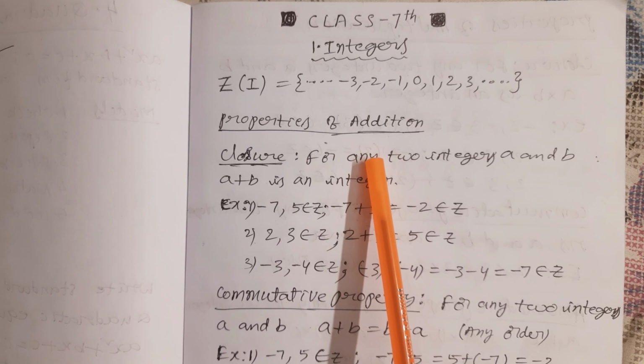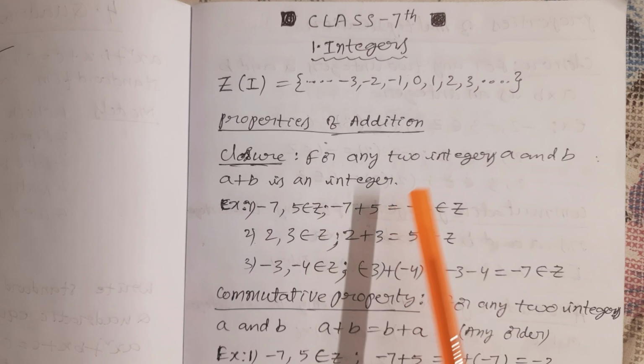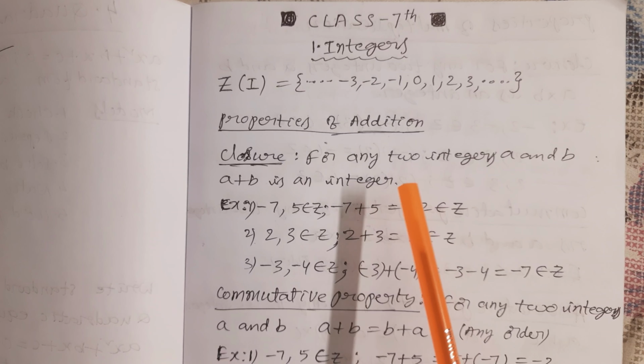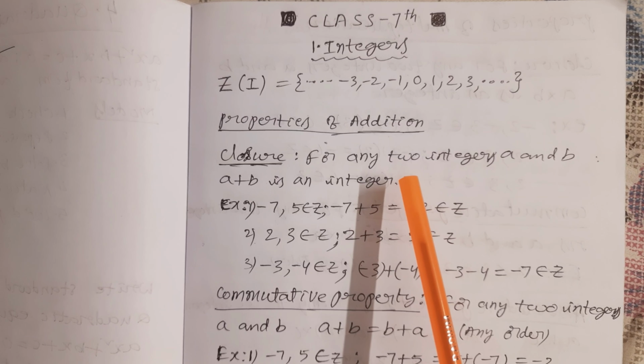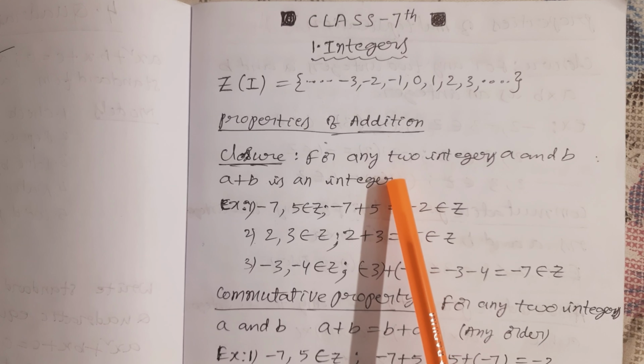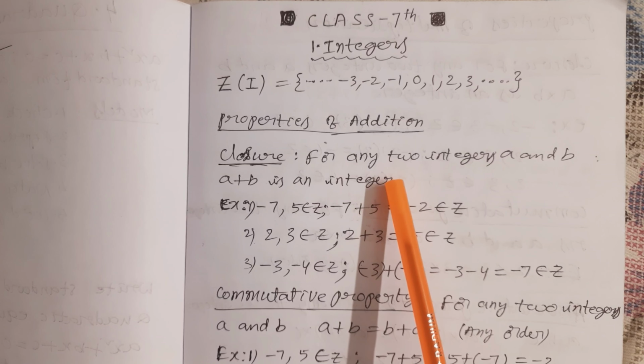Properties of addition. Here the very important things are the properties only. After learning the properties, you can understand and solve the sums easily.